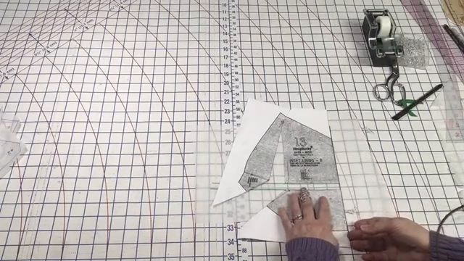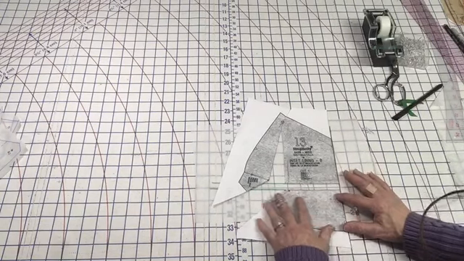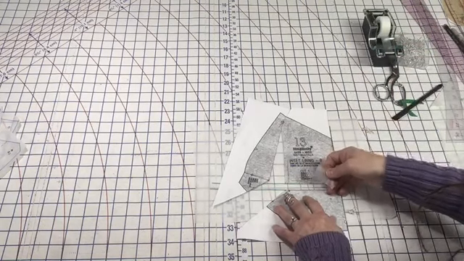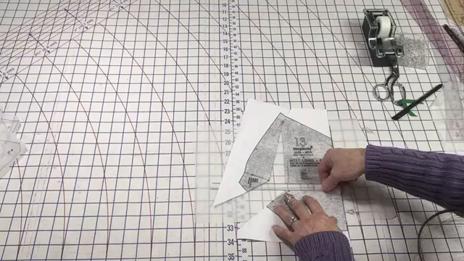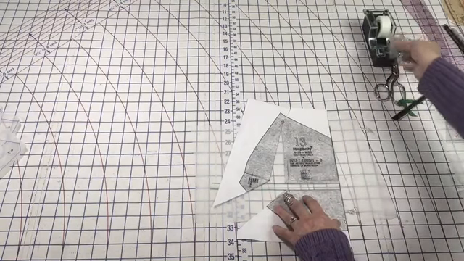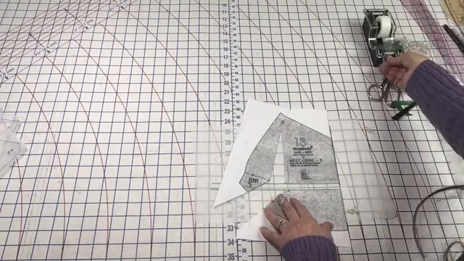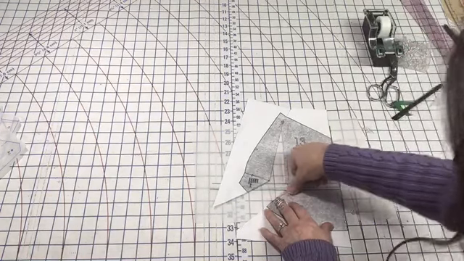And I'm matching up my center front, and I'm centering on the green line. So mine is thick. I would normally use a very narrow pen so that my line isn't so thick.